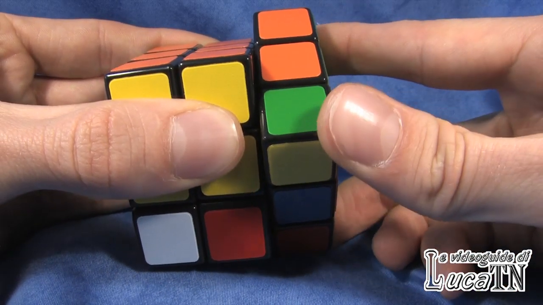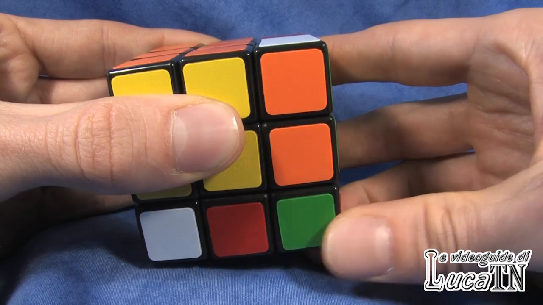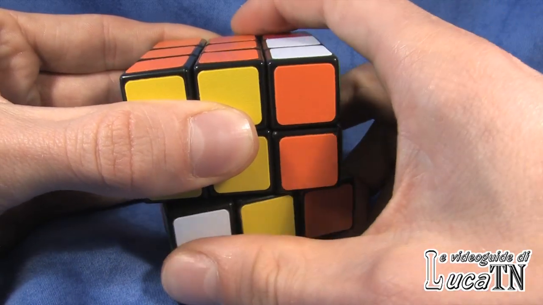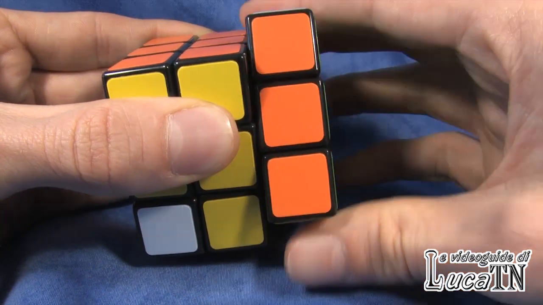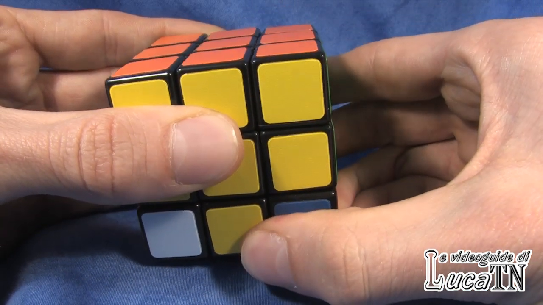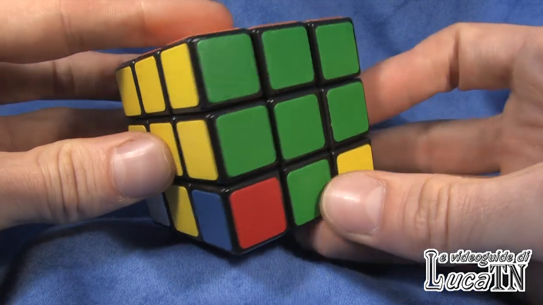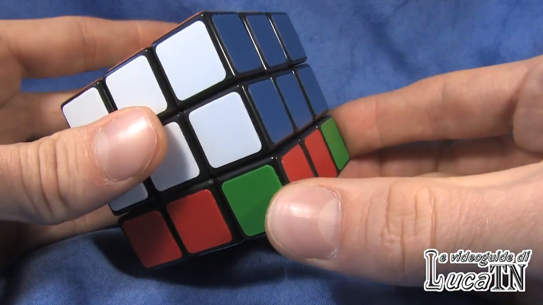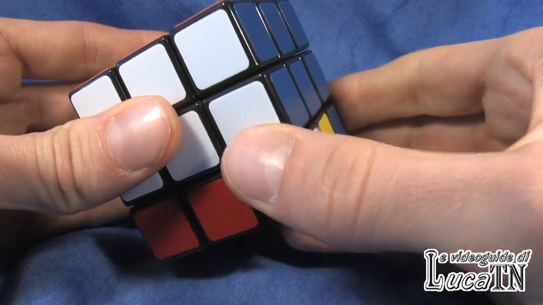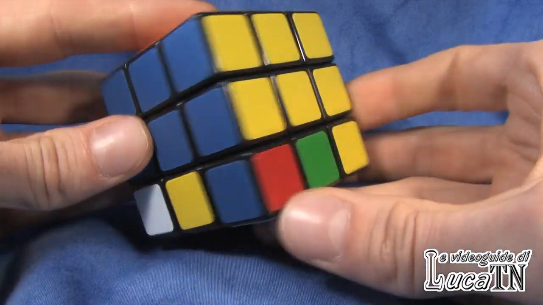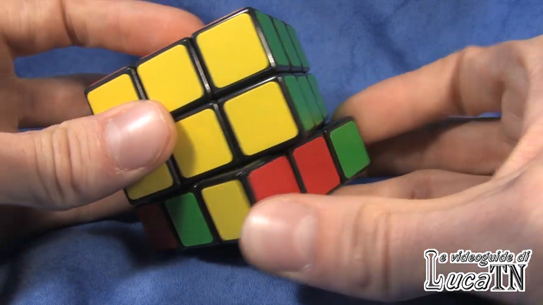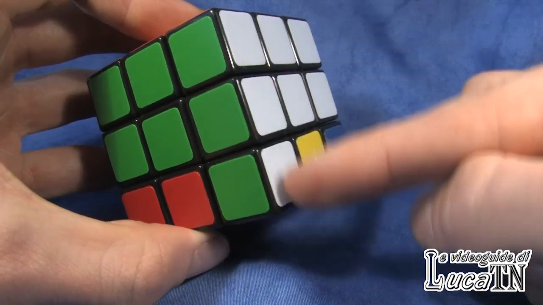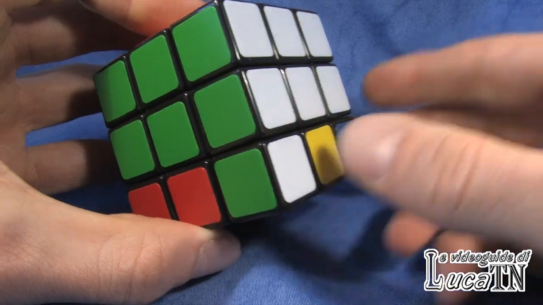down, left, left, up. Now we have to check which corner has to be in the correct position. So turn the bottom of the cube until you find the correct corner. Here we have the correct corner.